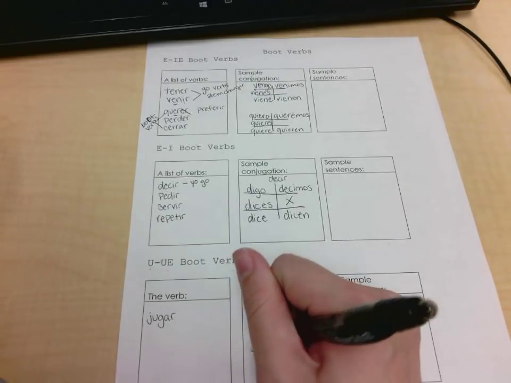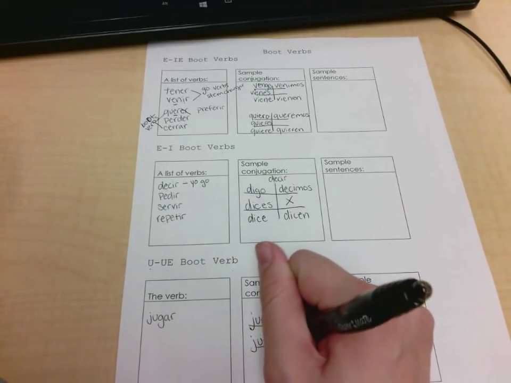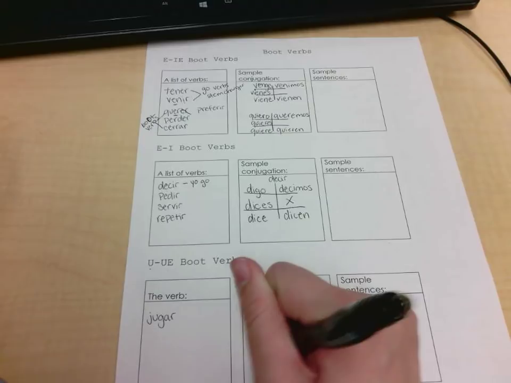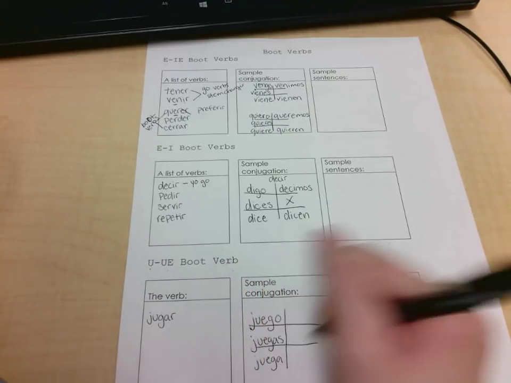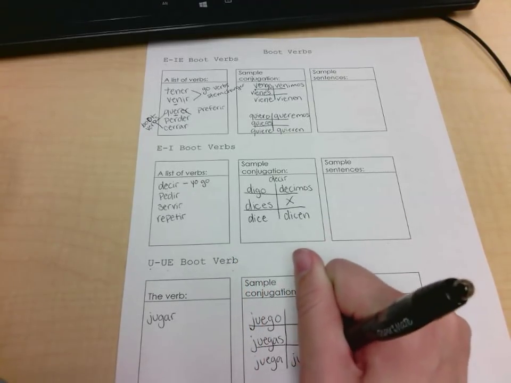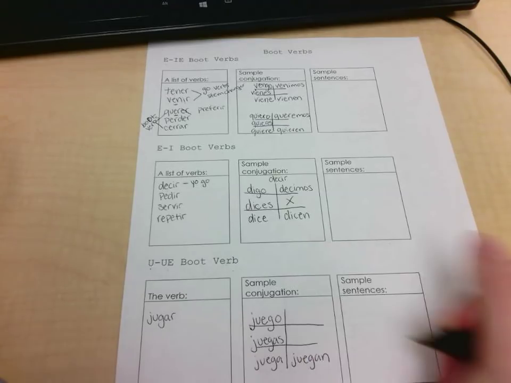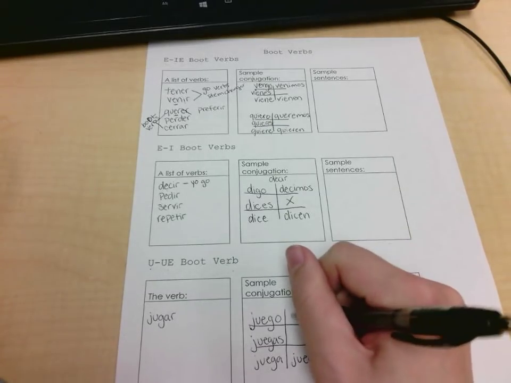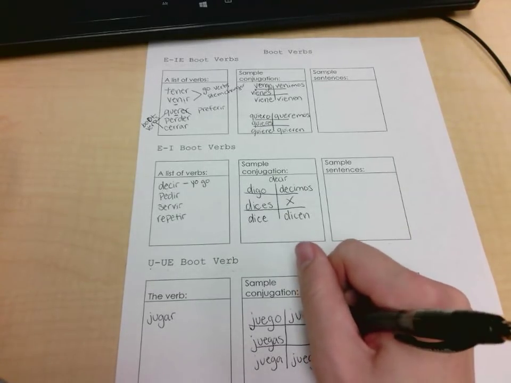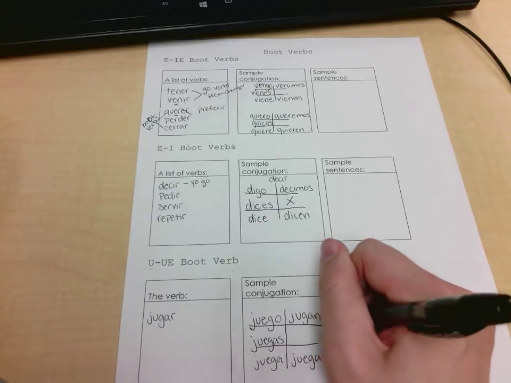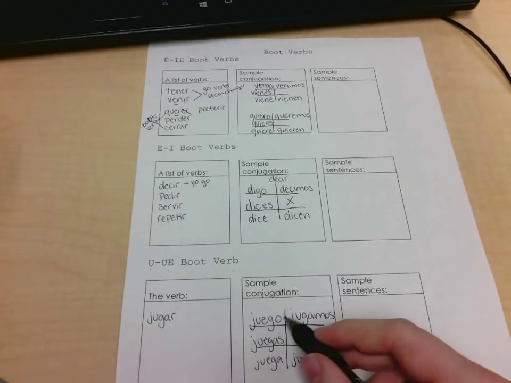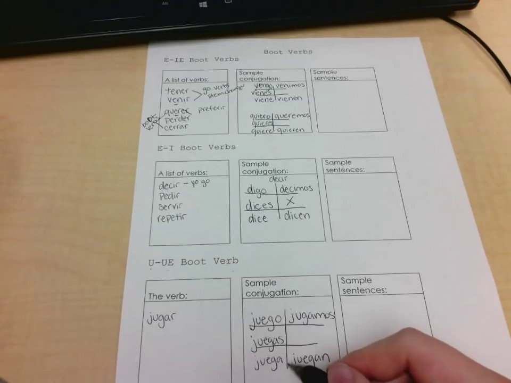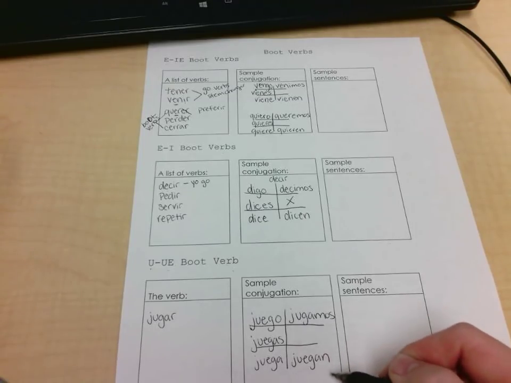Here are your answers. We have juegas, juega, juegan, and then our weird one up here, the nosotros, we have jugamos. Juego, juegas, juega, jugamos, juegan.